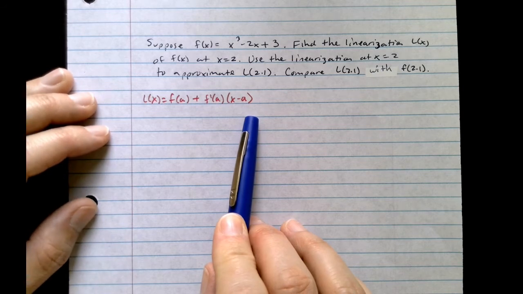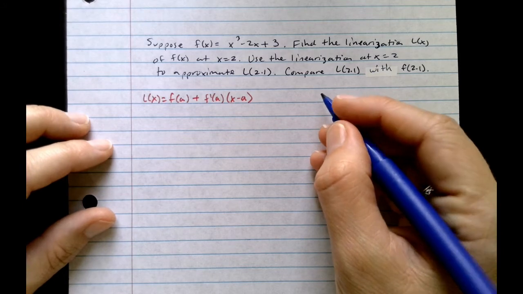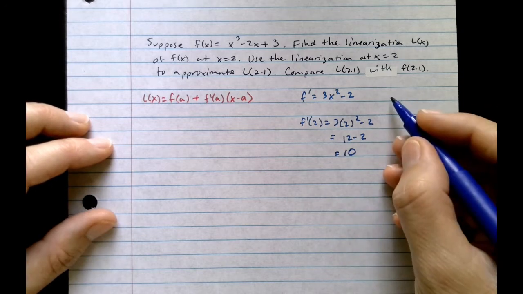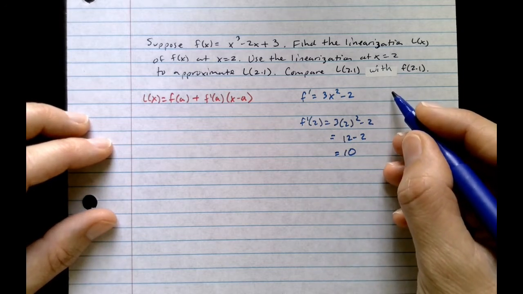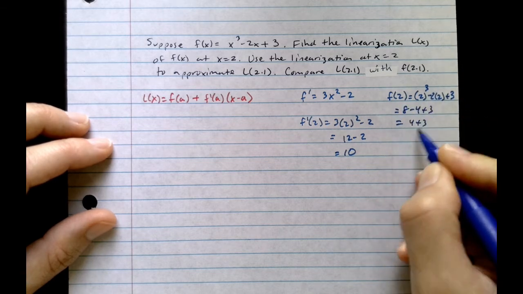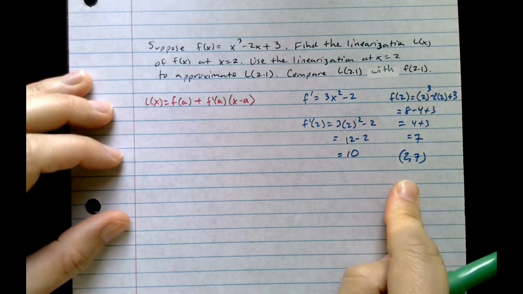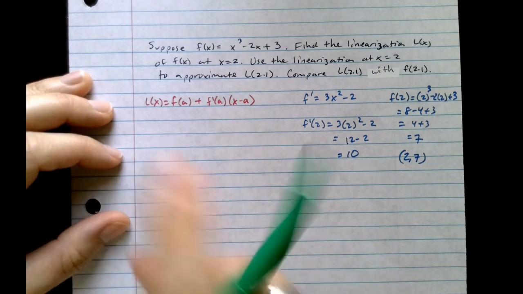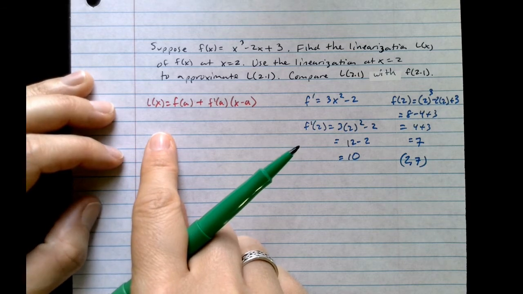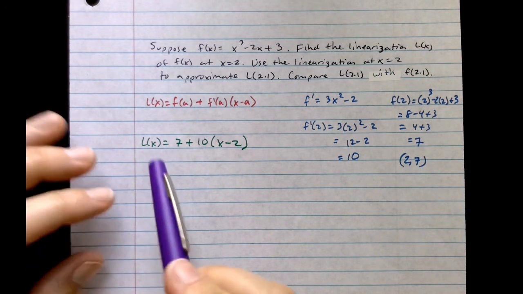or our linearization. So what I'm going to do right here is I'm going to do the derivative, and then I'm going to evaluate it at 2. Next, I'm going to actually evaluate my function at 2. Now I have my slope and my point, so I can create my linearization. Remember, the linearization is just the equation of the tangent line to our curve at this particular point, x equals 2. So this is my linearization.